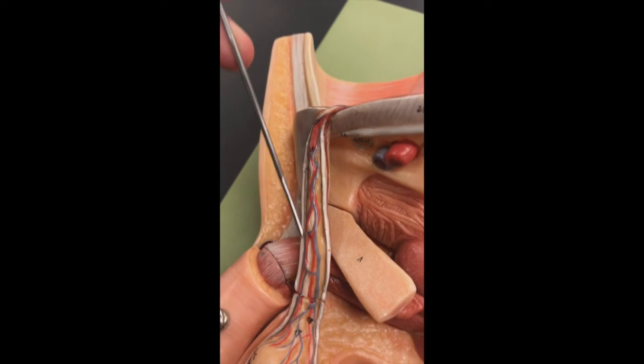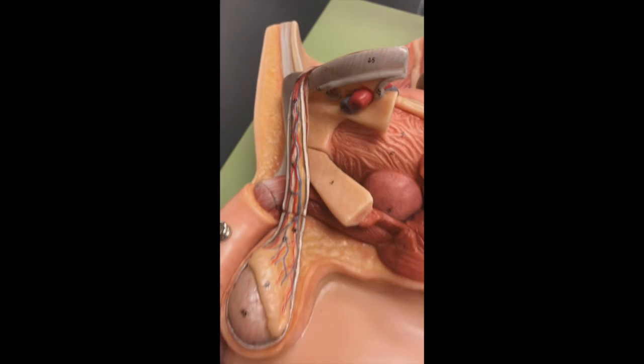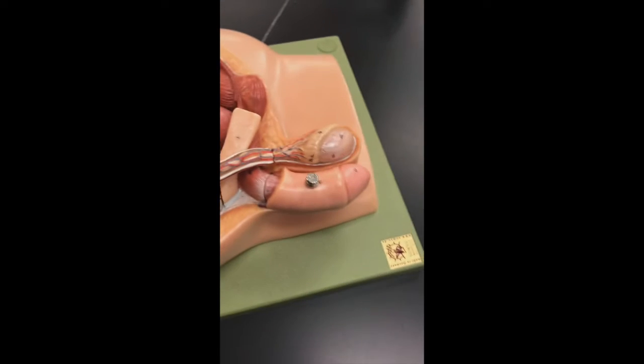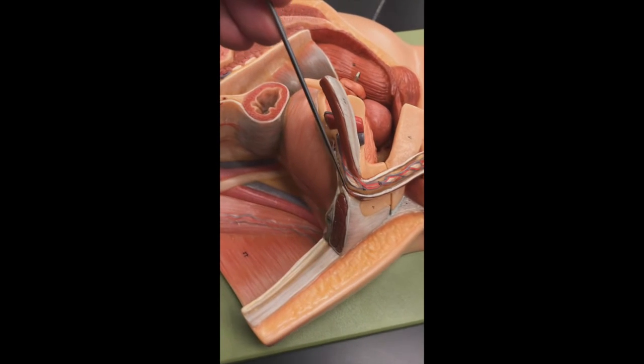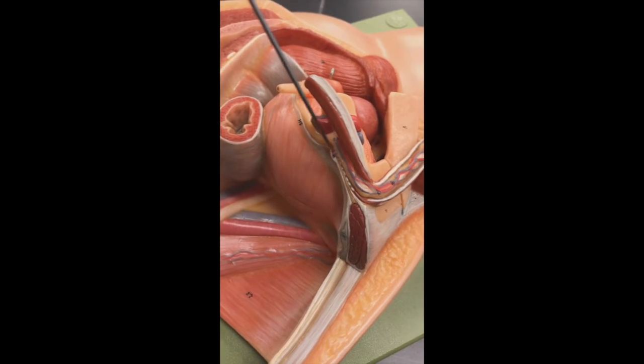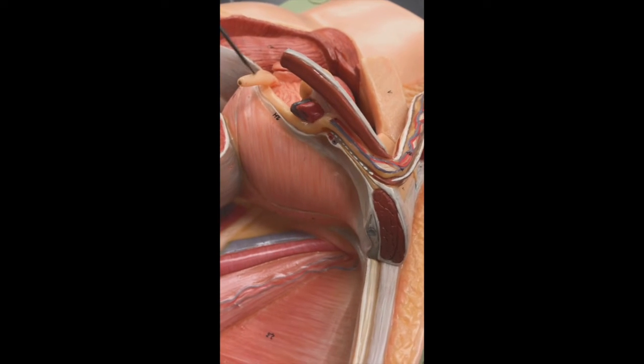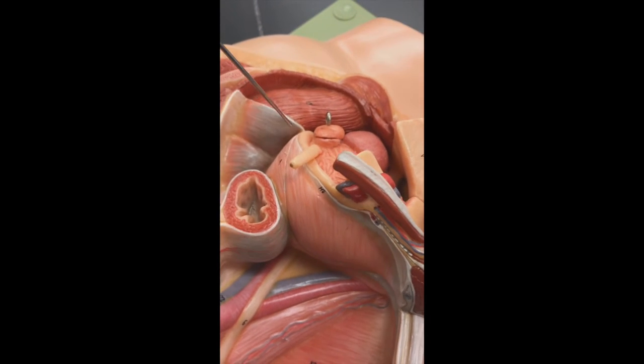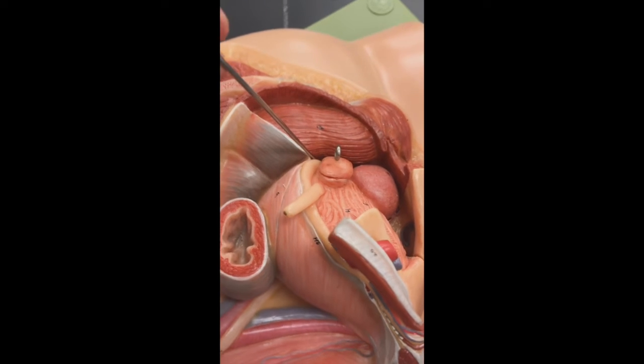And the spermatic cord is going to go up and go around the pelvic brim between the abdominal muscles, go around the bladder past the ureter before joining with the prostate.